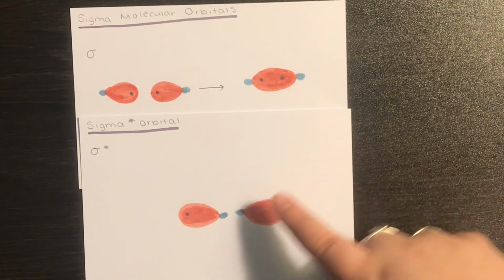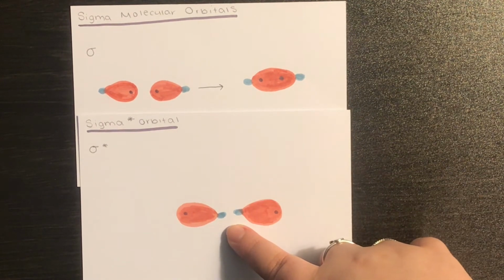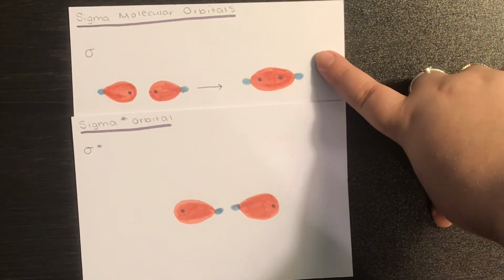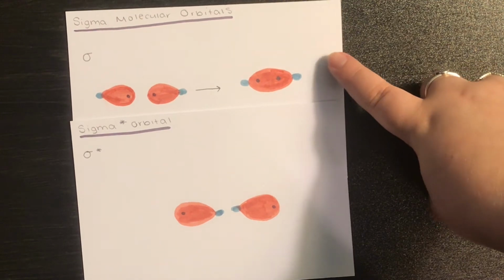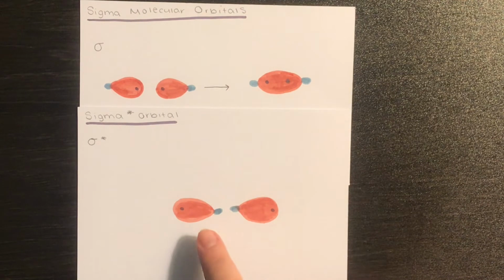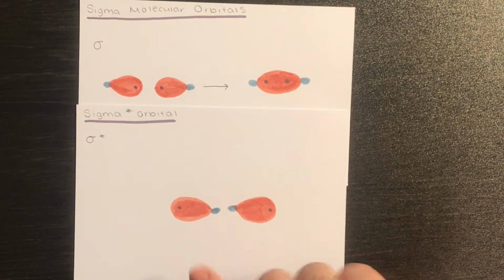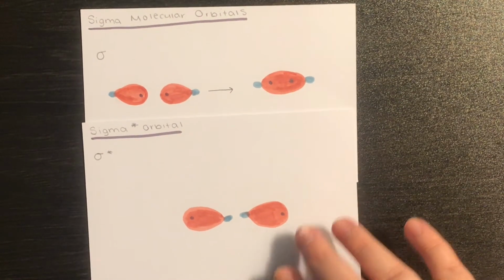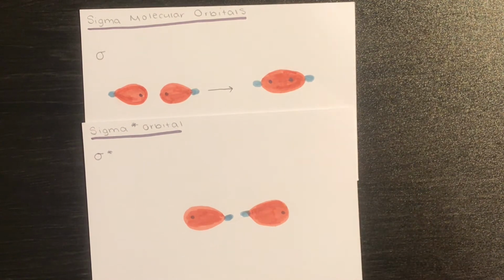The electrons are pointing inward now and preventing the 2 from joining, whereas in this other diagram, the nuclei are pointing inwards. Because the nuclei are pointing inwards here, they can join. But because the electrons are pointing inwards here, they cannot join, which makes this the anti-bonding orbital.